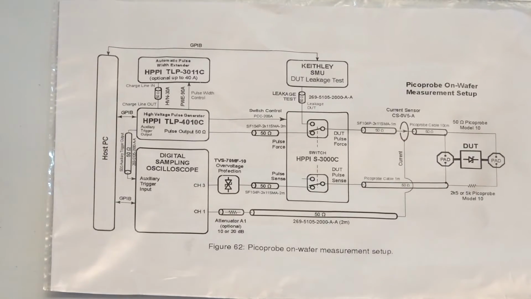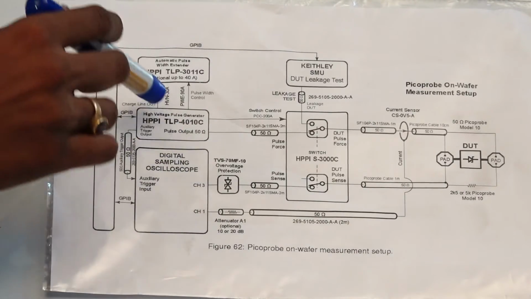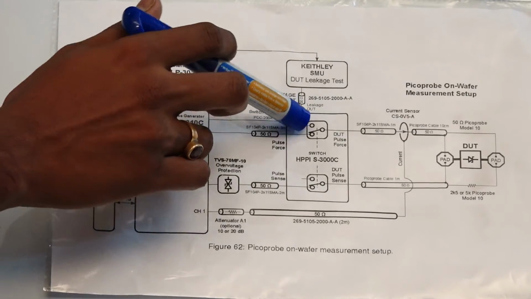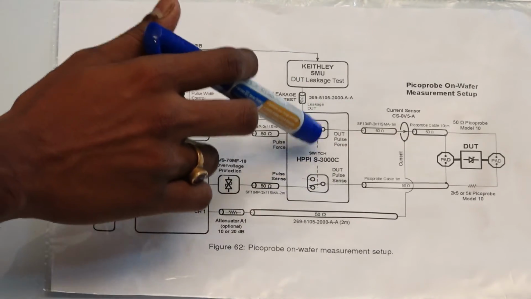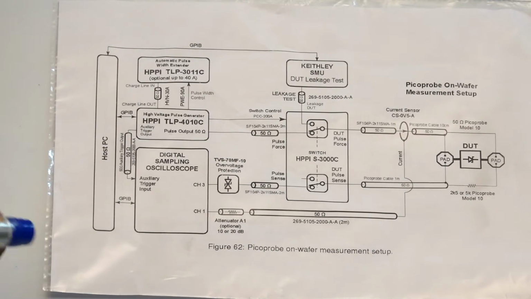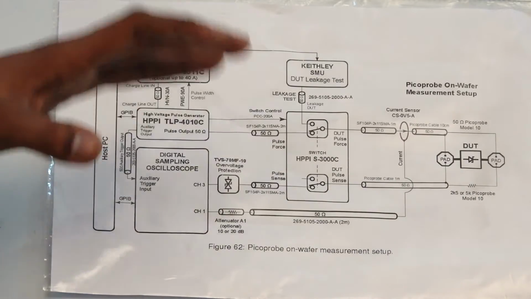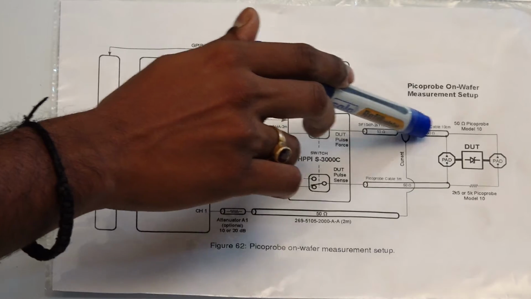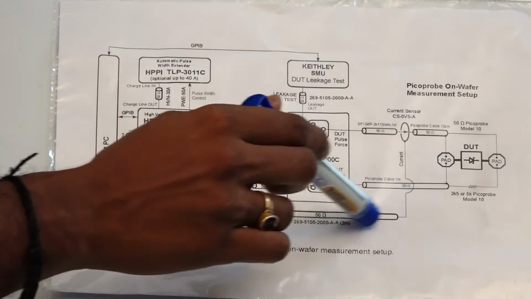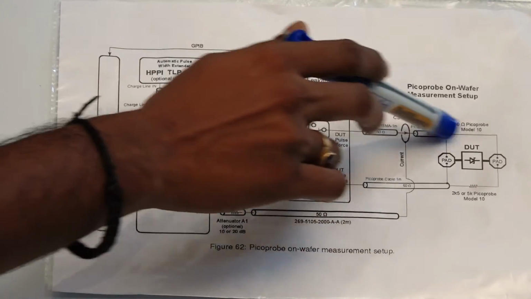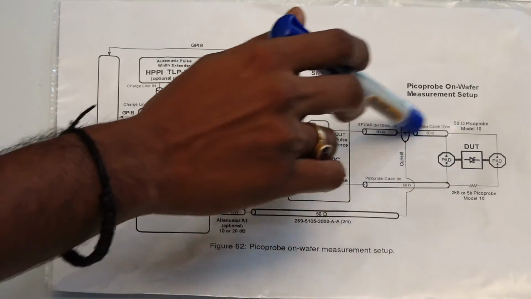So basically when you apply a voltage pulse through a TLP generator, you have these pulse waves traveling through the transmission line to the switch here. This switch then alternates between the SMU and the pulse. So say for example, at one point of time it will apply a pulse, then immediately after the pulse it will apply a DC SMU signal just to check whether the device is okay or not. So then the pulse will pass through the current sensor here, which will measure the current waveform of the device under test. This will then get applied to the device under test.